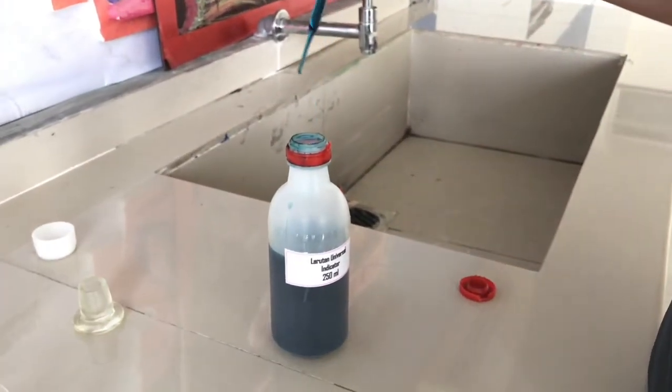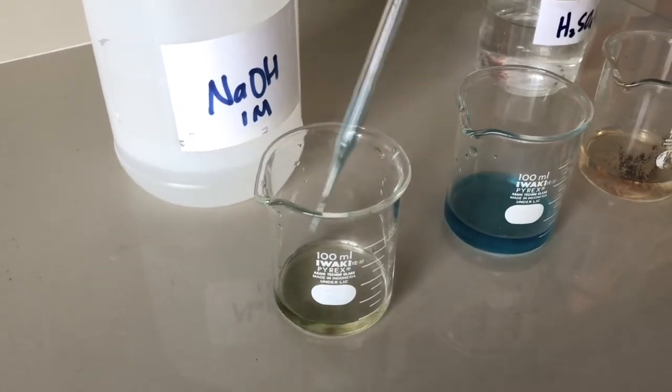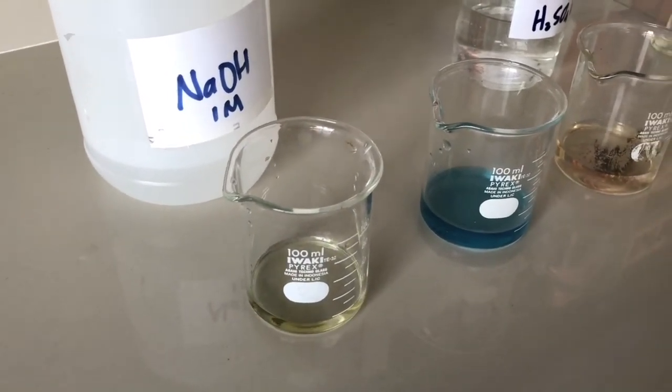Lastly, we pour another droplets of the universal indicator into the beaker with base, which is the sodium hydroxide. And you can see it has a greenish color.